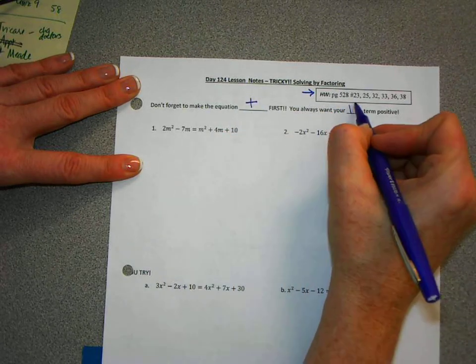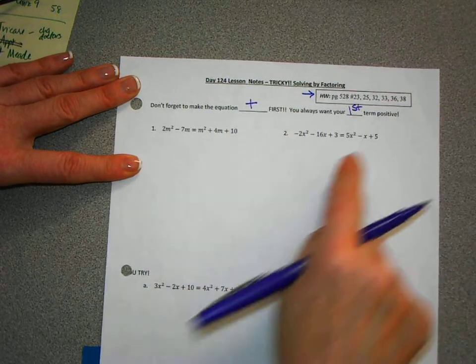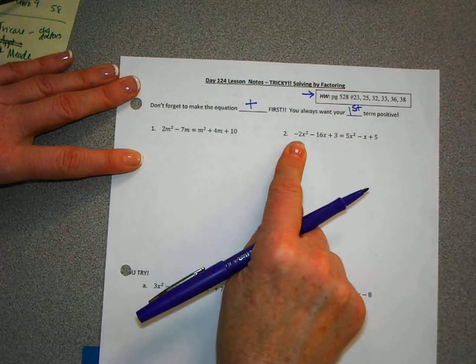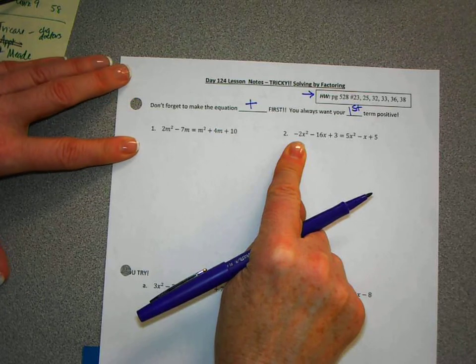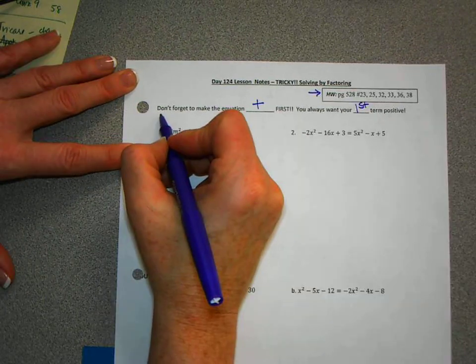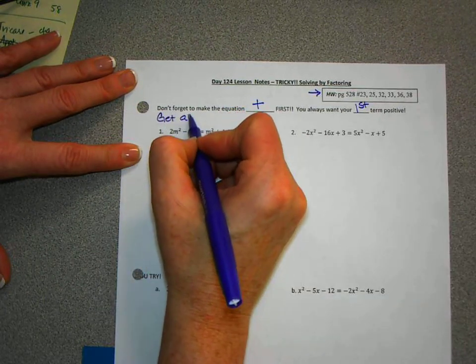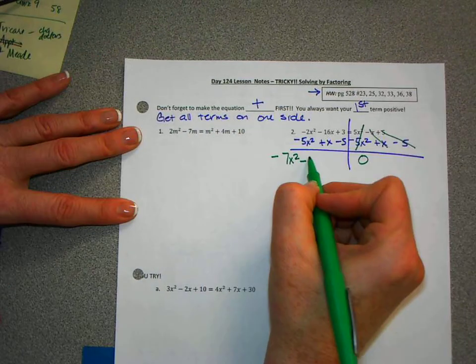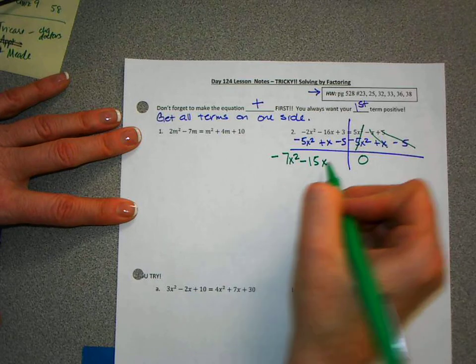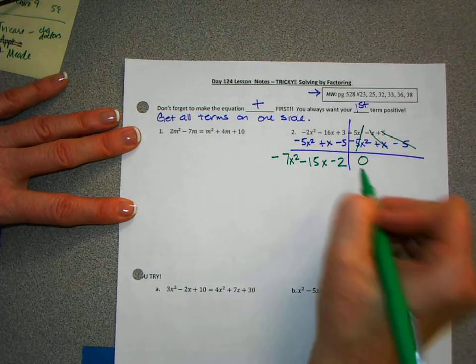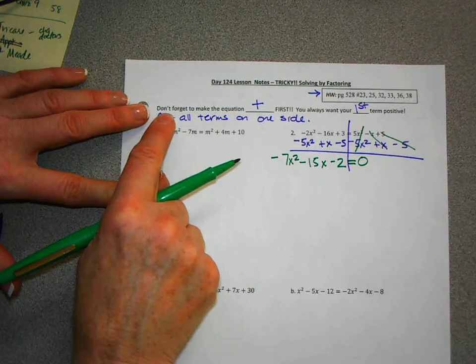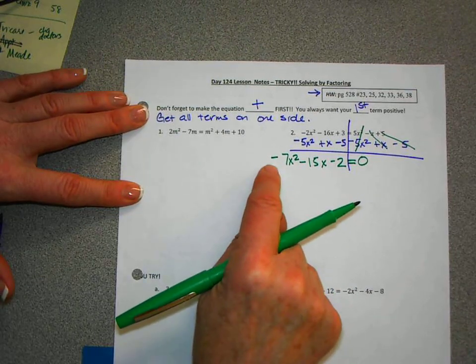You always want your first term... Well, let's take it, what did we talk about? Another thing that I want to do is get all terms on one side, and we get negative 15x minus 2. So we've solved one problem. The other problem is still here, because if we're going to factor it, we don't like to have the negative there.